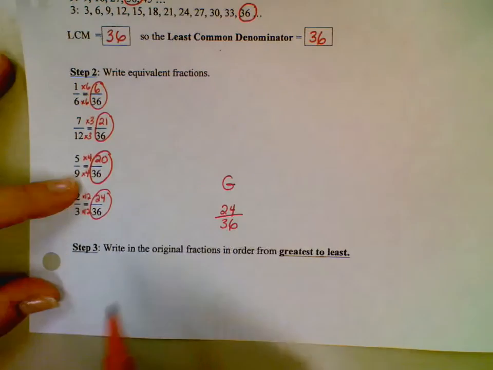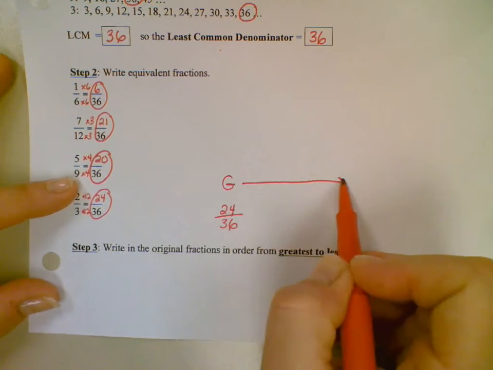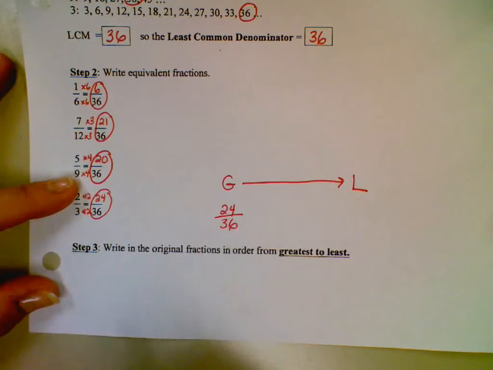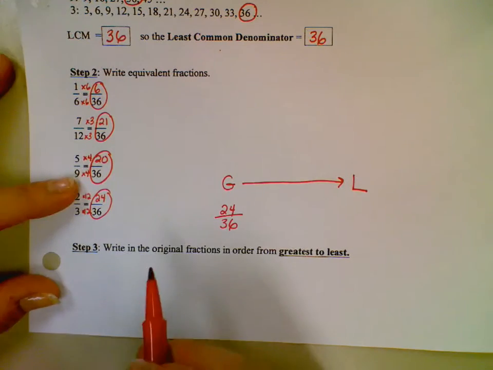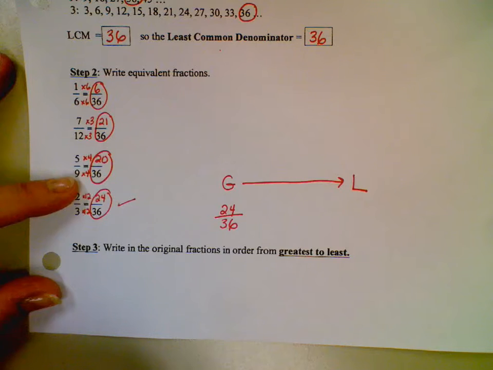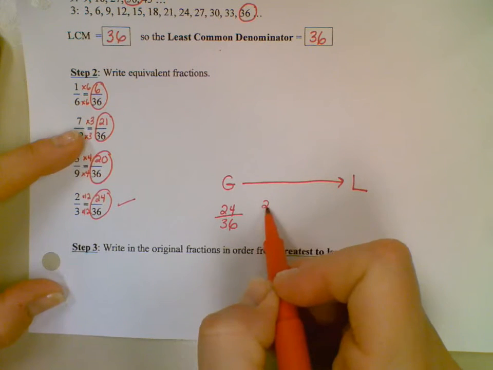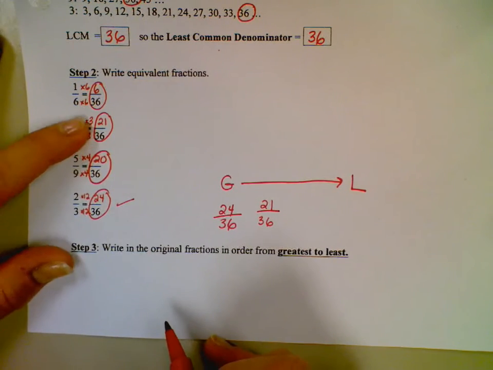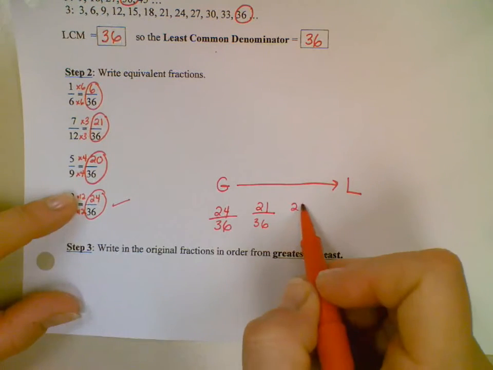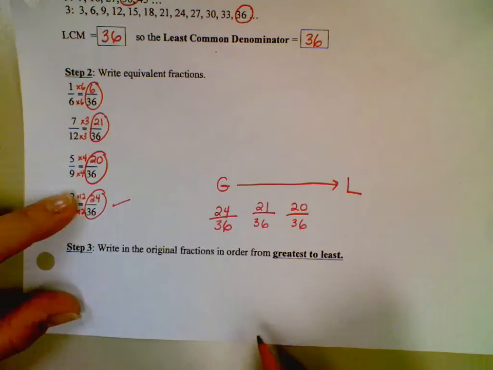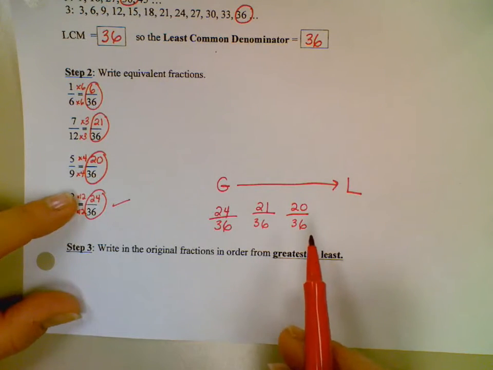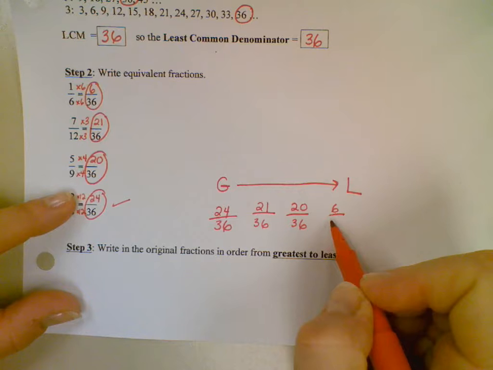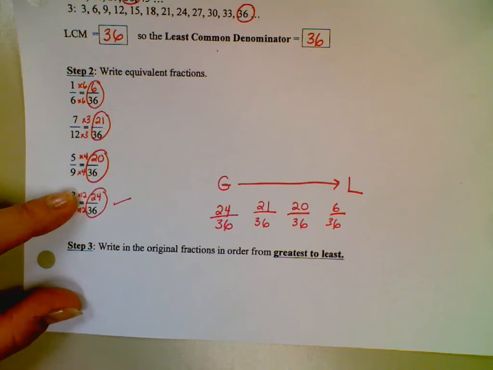So I'm going to put a G there and show that I am writing them from greatest to least. So after the 24/36, the next one in line would be the 21/36. After that would be the 20/36. And the least one, or the lowest one, would be the 6/36.